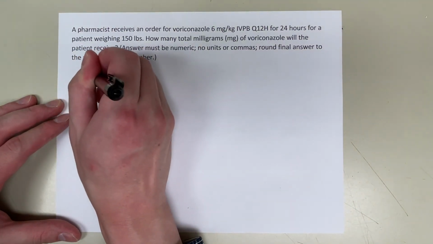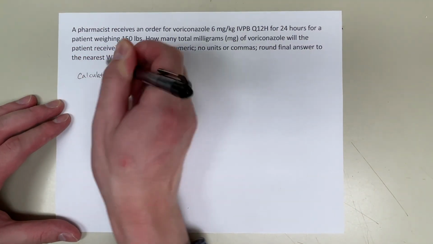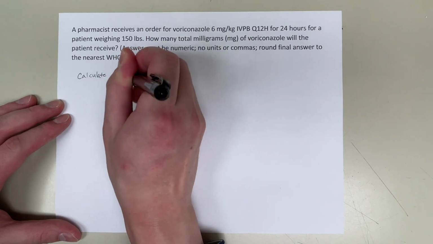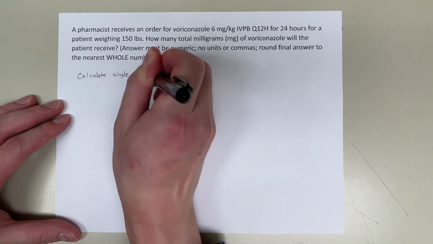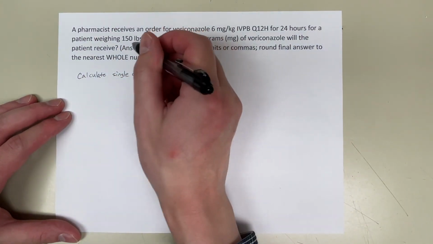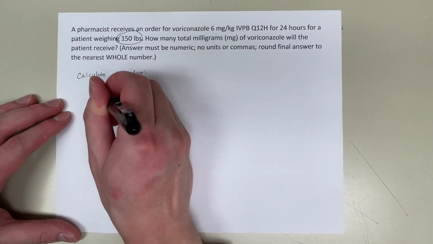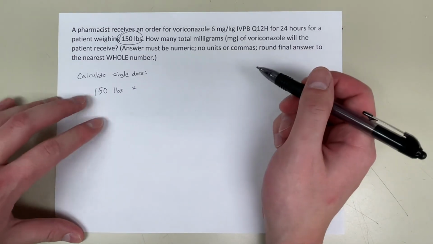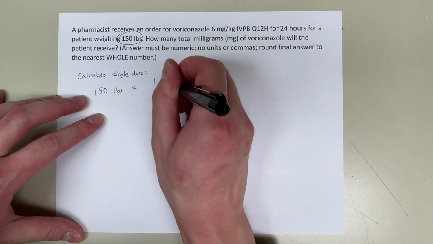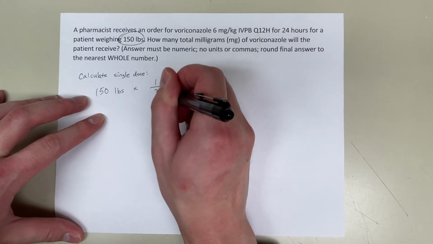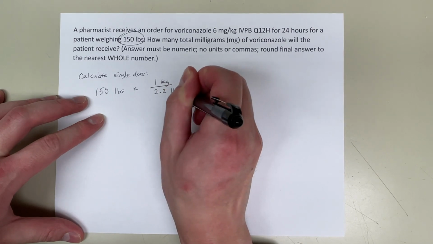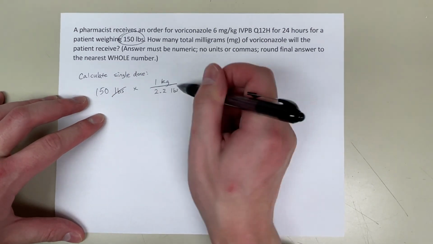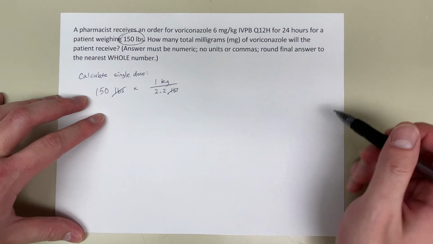So the first thing we would do is calculate single dose. So the patient weighs 150 pounds. And then I'm going to convert that to kilograms. So for every kilogram, there's 2.2 pounds because I want my pounds and pounds to cancel out.